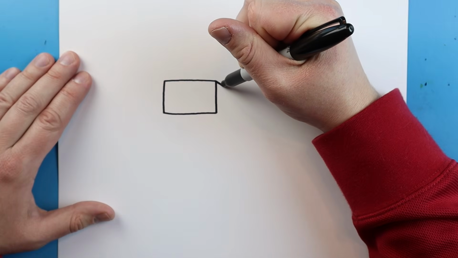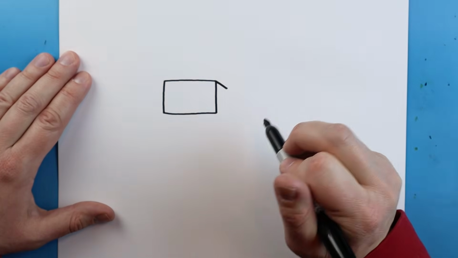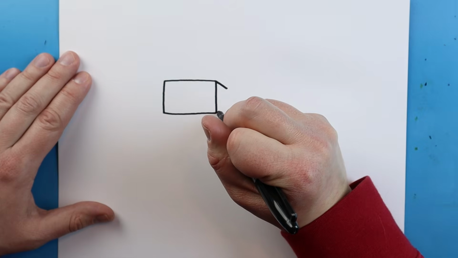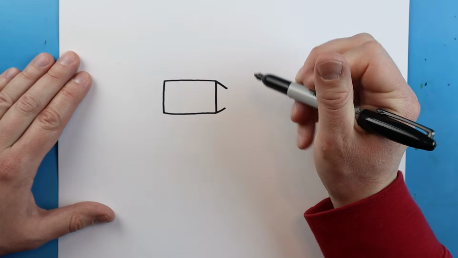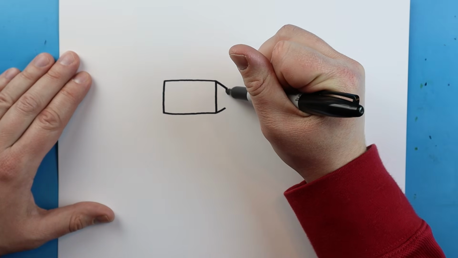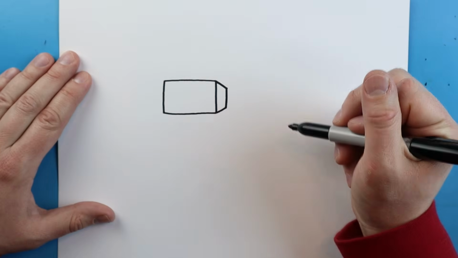Starting here, we want to make a little line that goes down just at an angle. And right here, we're going to go up at an angle, just a little bit. And next, you want to connect them like that.